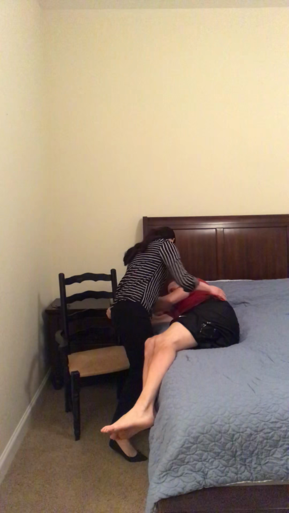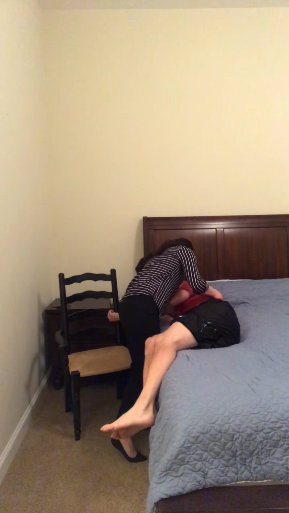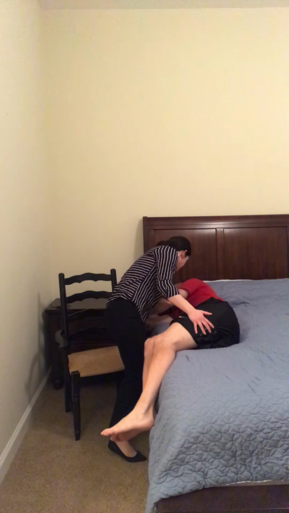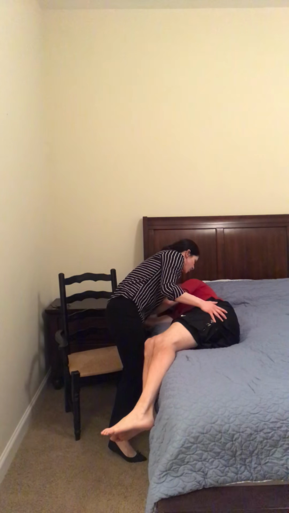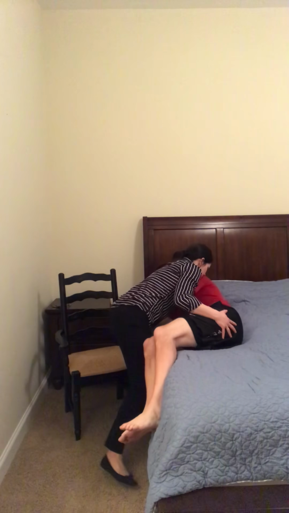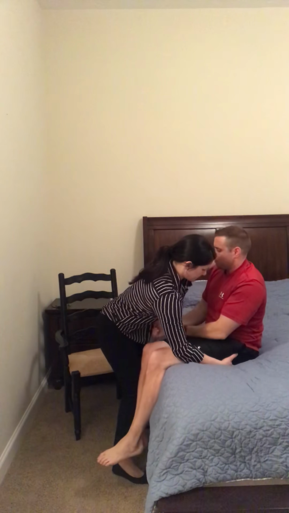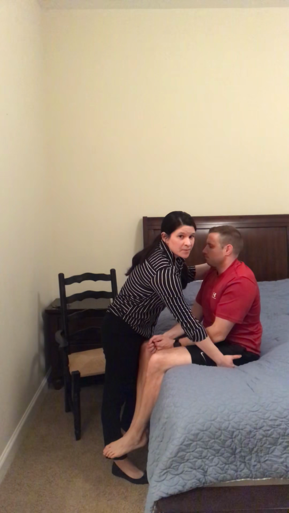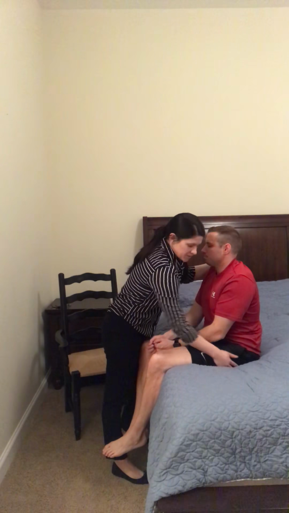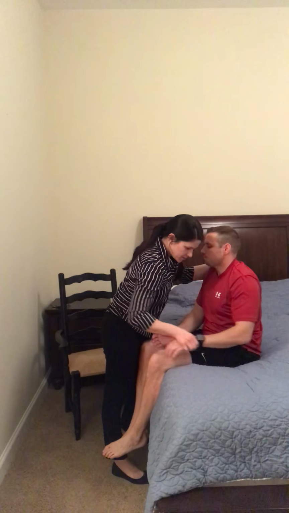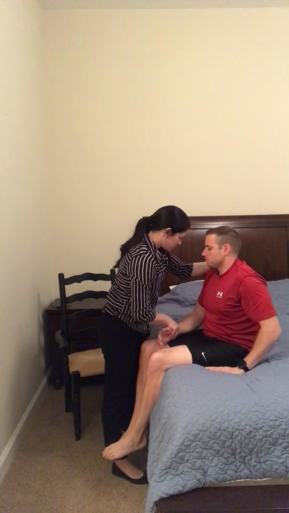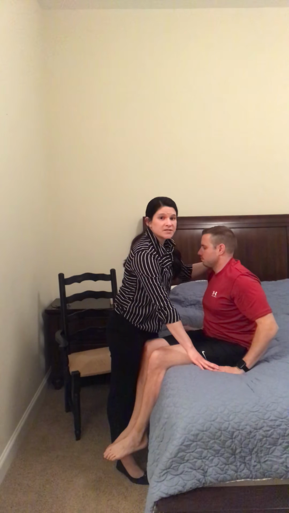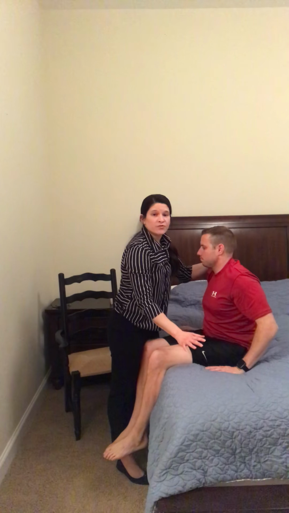Alright, so now I'm just going to place my arm under your shoulder. Alright, and on the count of 3, we're going to sit up. 1, 2, 3. Okay, once the person is sitting up, have them place their hands on the edge of the bed. So can you place your hands on either side of you? This is to help stabilize them and so they don't fall over to either side.